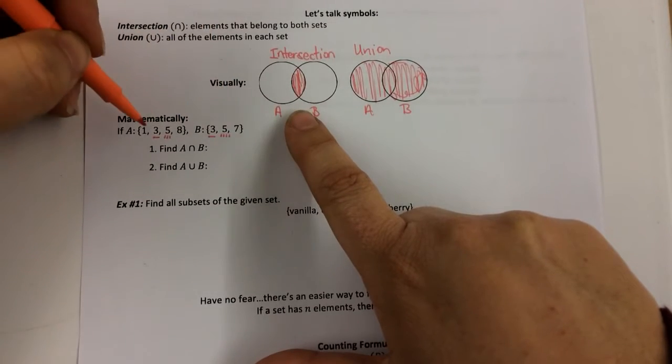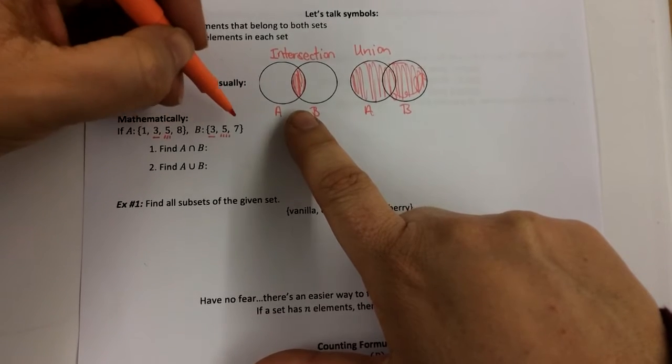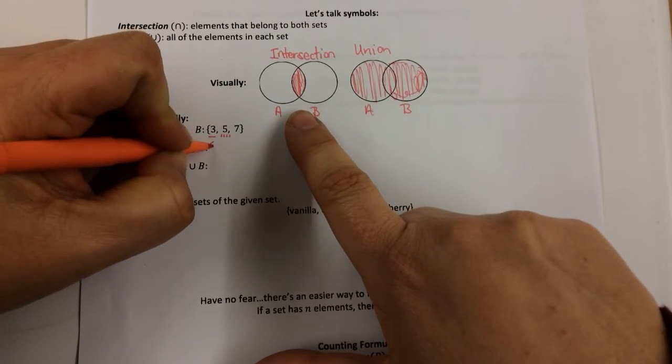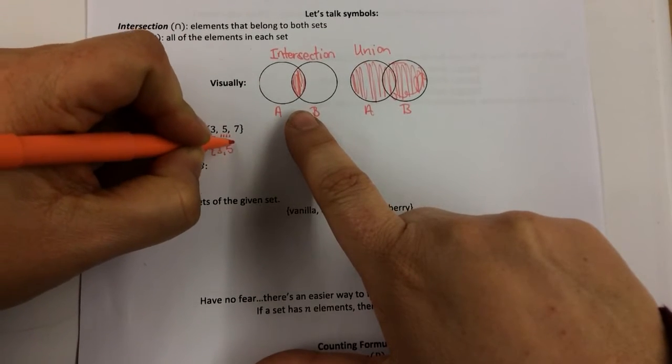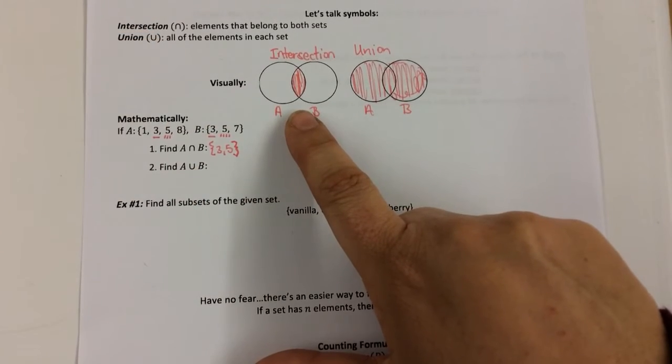This is only in B. Rewind. This is only in A. This is only in A. This is only in B. I want the things that are in both. So the intersection is {3, 5}, and we put it in the squirrely looking brackets because it's called a set.